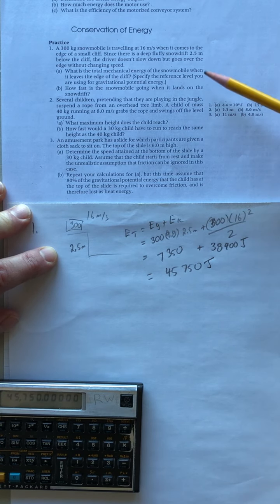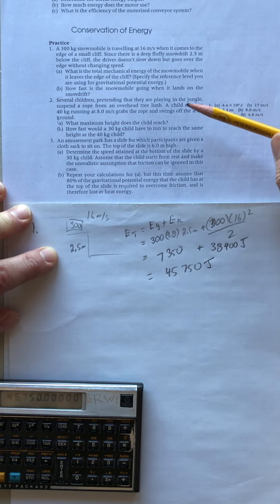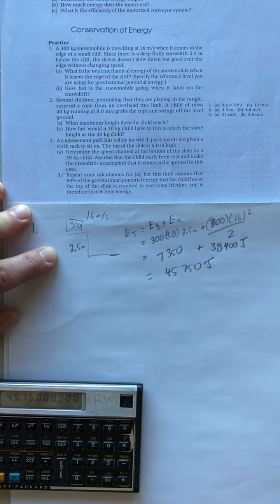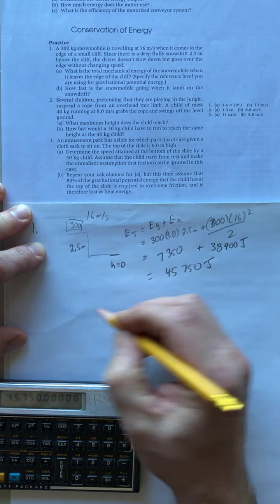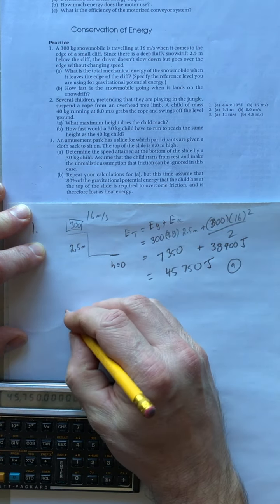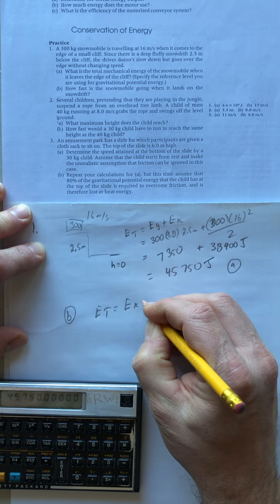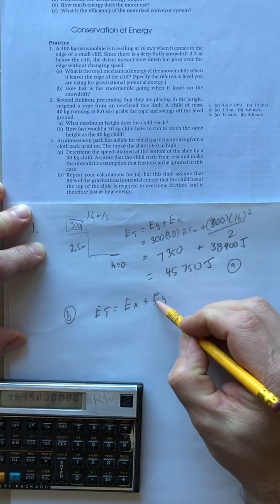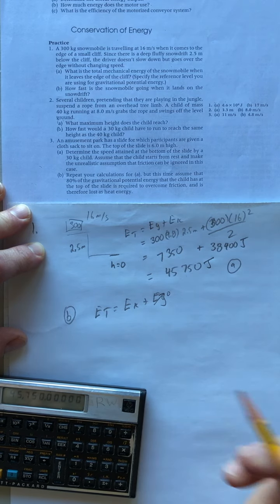So, question A asks, what's the total mechanical energy? They're just looking for E total, and we did that. Question B says, how fast will it be when it lands, down here at the bottom? At the bottom, height equals 0. So E total equals kinetic energy plus gravitational energy, but on the ground the gravitational energy goes to 0, which means all of the energy is going into kinetic energy.